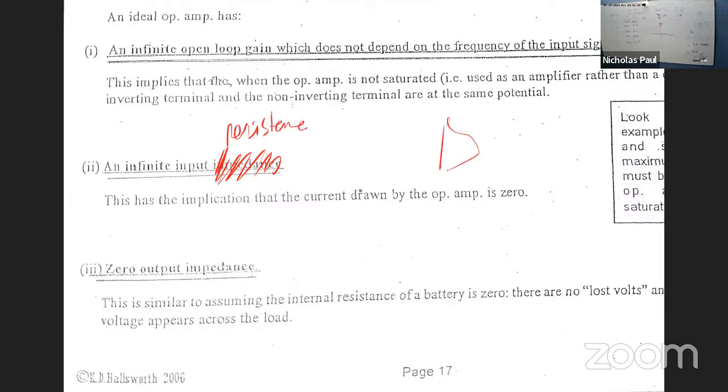If the resistance here is infinity, how much current or voltage will be able to enter? It's 0, right? And 0 output impedance means if the output impedance is 0, then how much will come out? Everything, right?